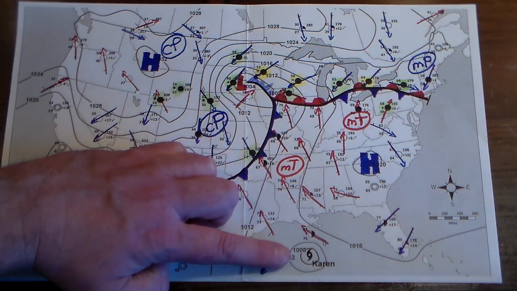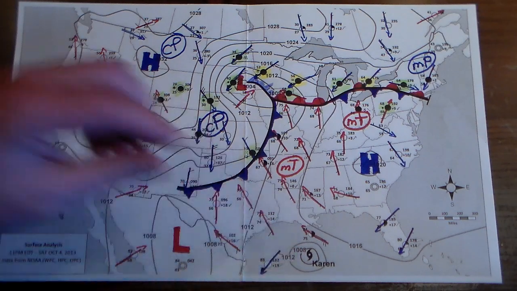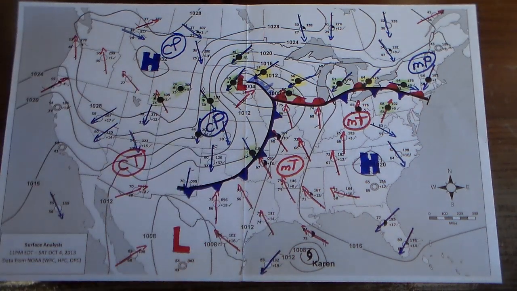Hurricanes, tropical storms, any of those systems, they get their energy from the evaporation of that warm water into the air, and then when it condenses, when condensation occurs, it releases that energy into the atmosphere, and that is what causes the storm to grow in strength. So the Gulf of Mexico, the warm water there, that's the source of energy for Karen.